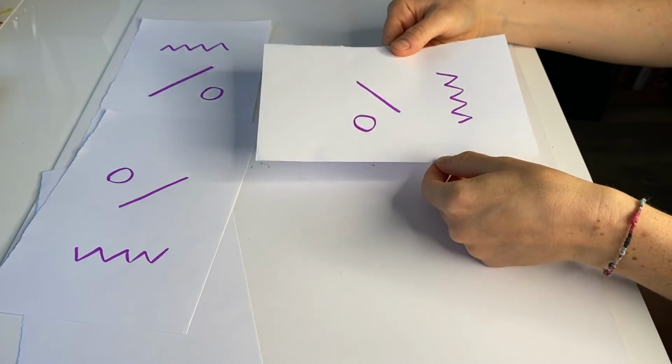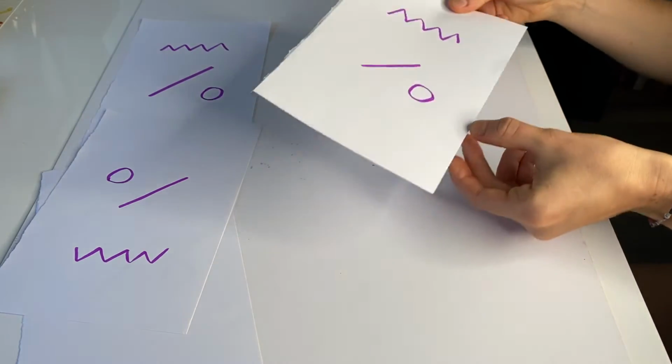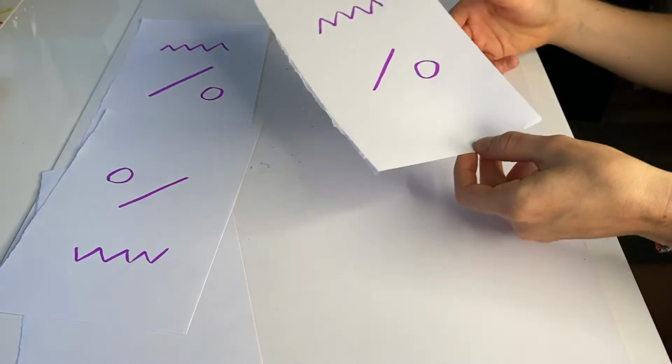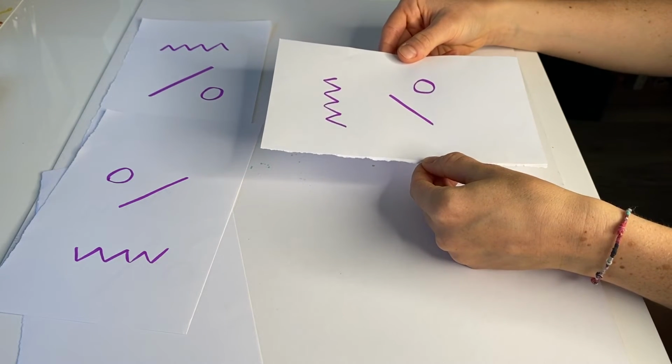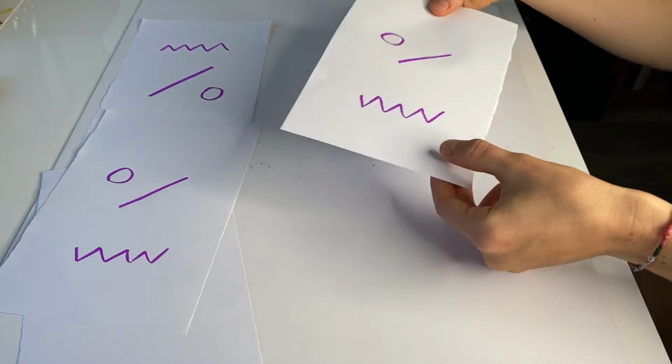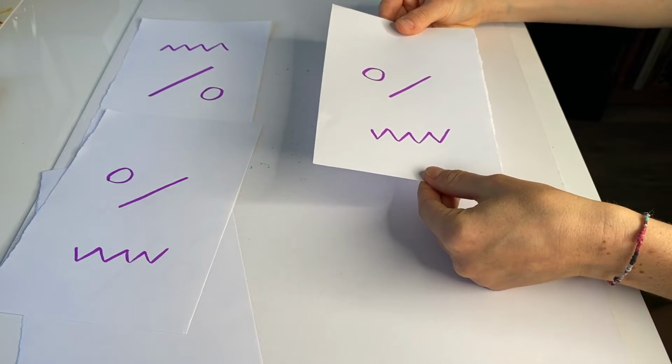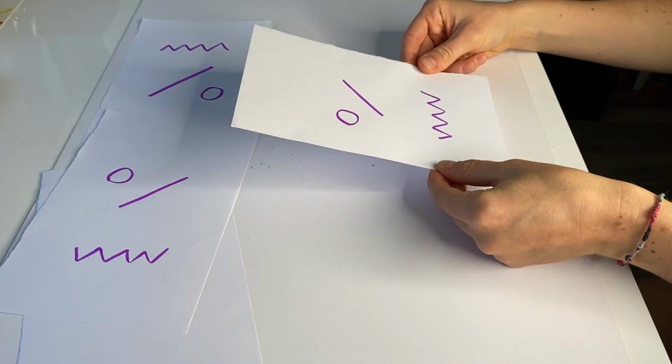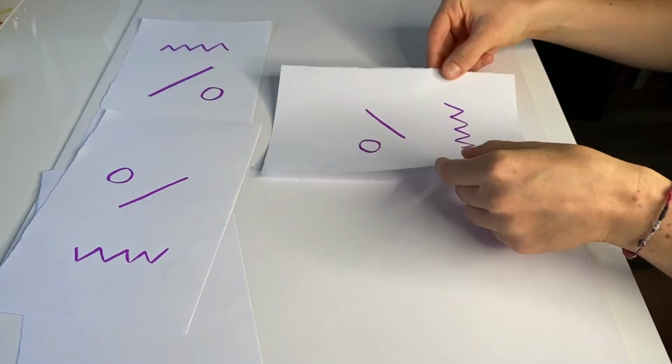Take one and try to come up with a drawing that will include these lines. It can be a face, a landscape, an animal, whatever you can see in it. Rotate your paper and draw something with your second marker using these lines as your starting point.